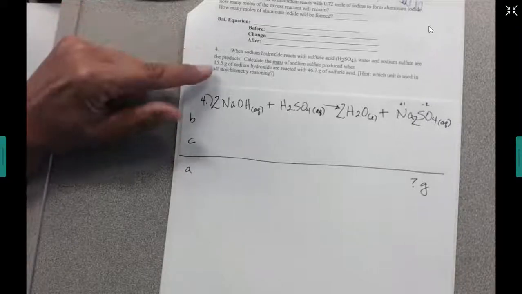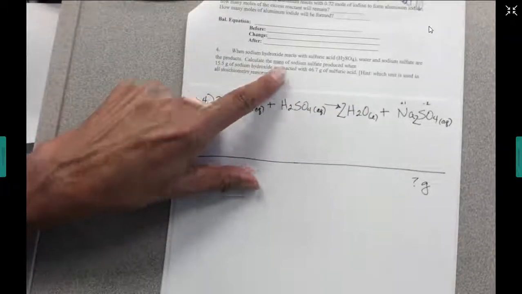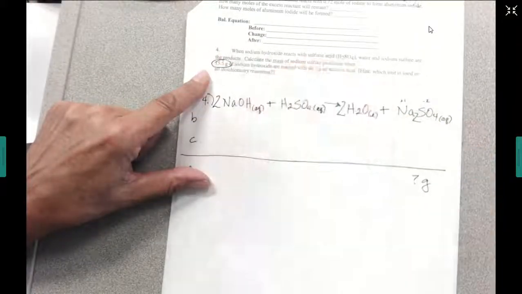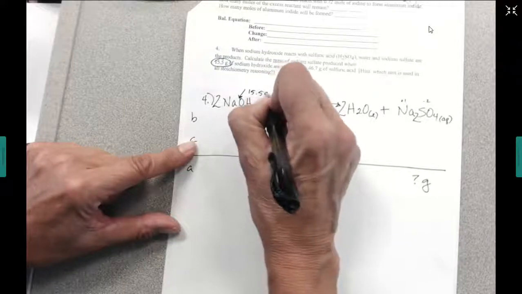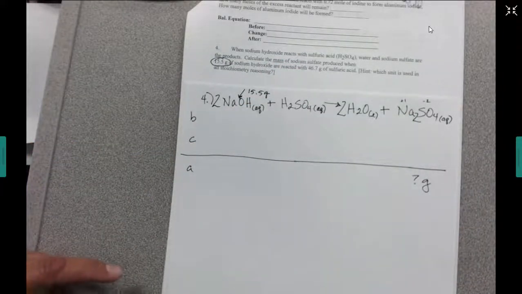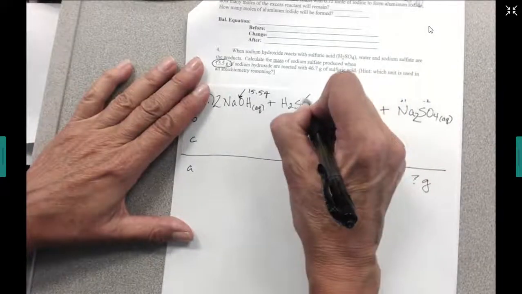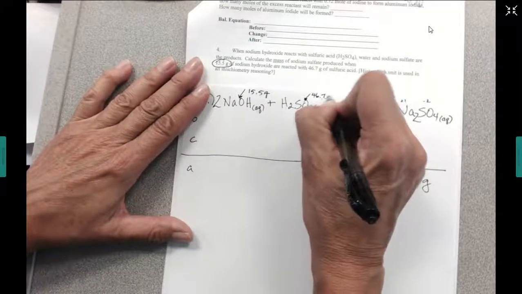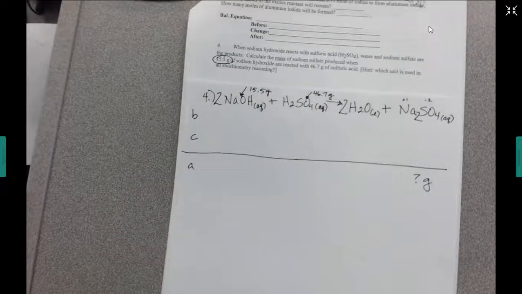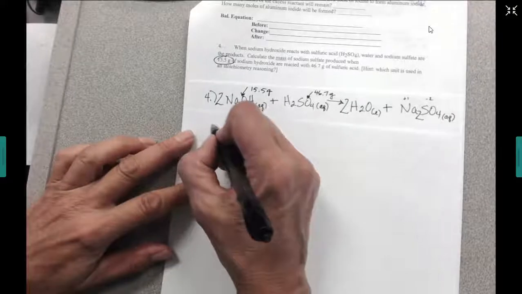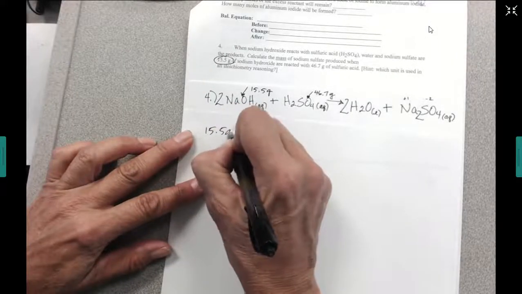All right, so we've got the mass of sodium sulfate produced when 15.5 grams of sodium hydroxide. So of this stuff, we got 15.5 grams of it to start with. And we got 46.7 grams of this stuff. Well, I told you at the beginning of this BCA experience, what is the type of units we have to use in BCA to calculate? Moles. So what do I have to do with these masses? I've got to turn them into moles. So we're going to do that first. So I say 15.5 grams of the NaOH.